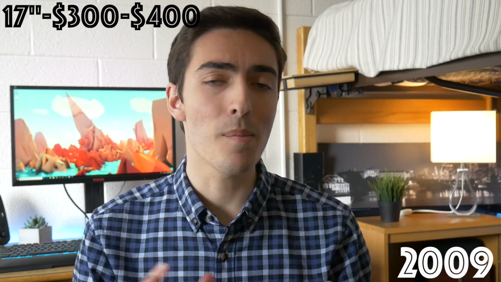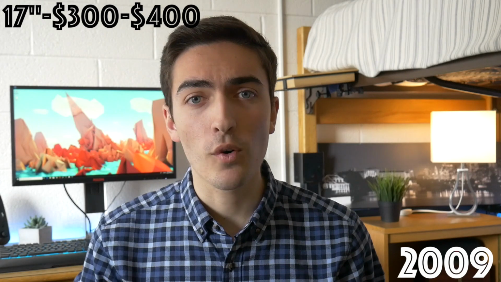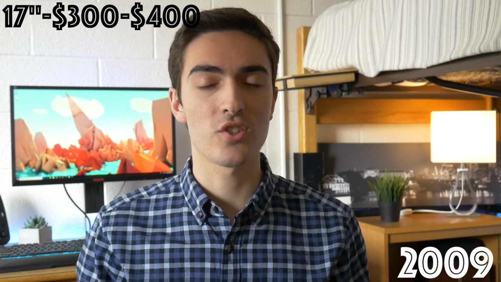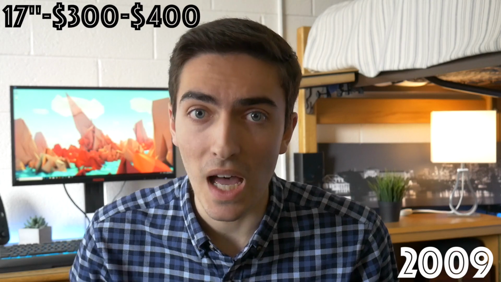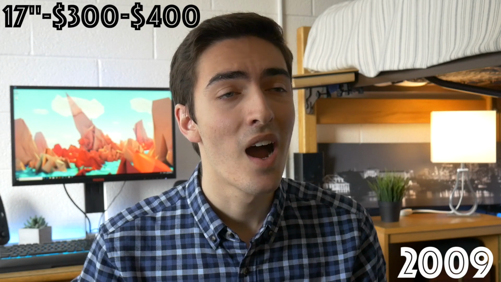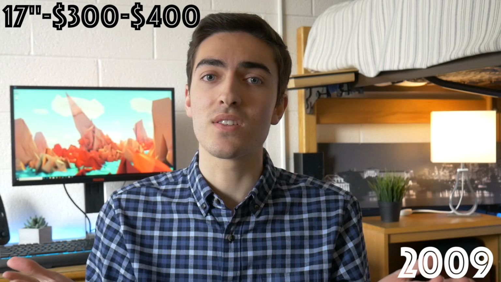The 17-inch, on the other hand, being more desirable, being larger, having a higher resolution screen, a couple different factors, those usually go for $300 to $400. Now you have to be careful when shopping for 17-inch MacBook Pros because they are in high demand, so there are a lot of people with very inflated prices, and you'll probably see a lot of MacBook Pros in the $500 range, even from 2009. I would try, if you can, to do $300 to $400 because keep in mind that these still have Core 2 Duos in them.